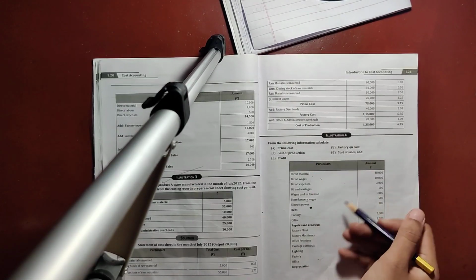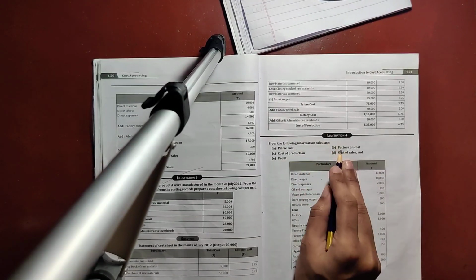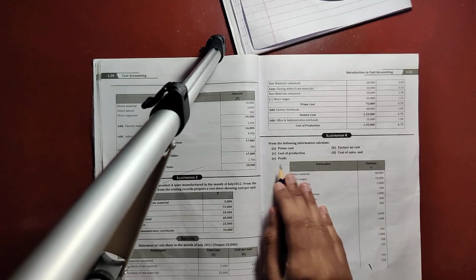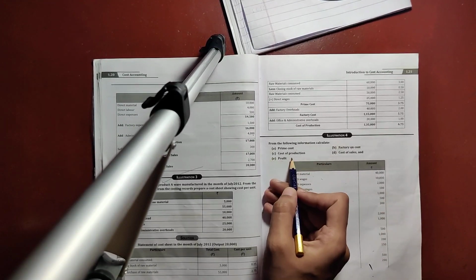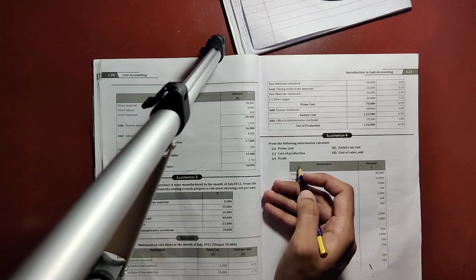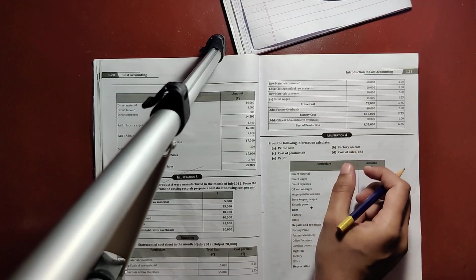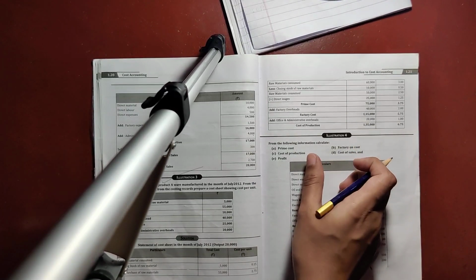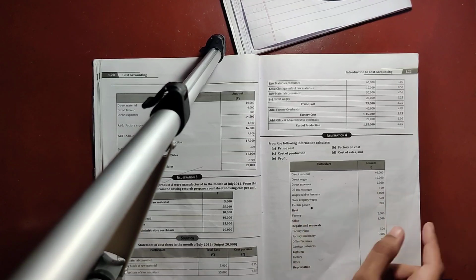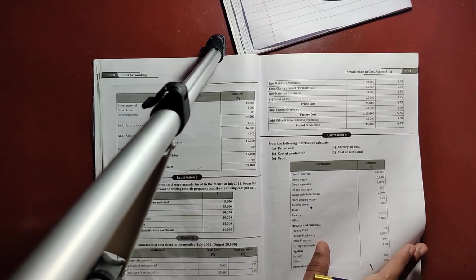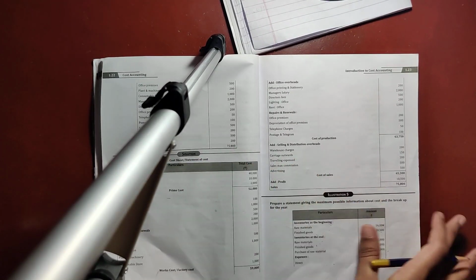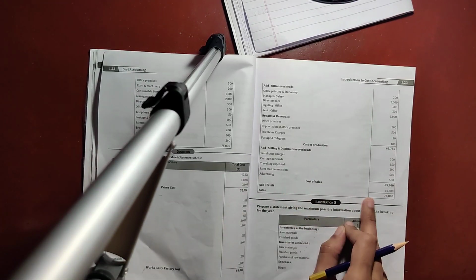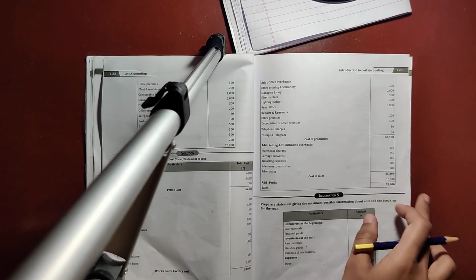You need to classify under different heads, calculating your prime cost, your factory cost, your cost of production, cost of sales, and your profit. In order to calculate your profit, you need to see whether the sales information is given, and you need to just balance your total cost, and minus the sales figure to see whether it is profit or loss. Okay. See, we've got profit in this particular thing.